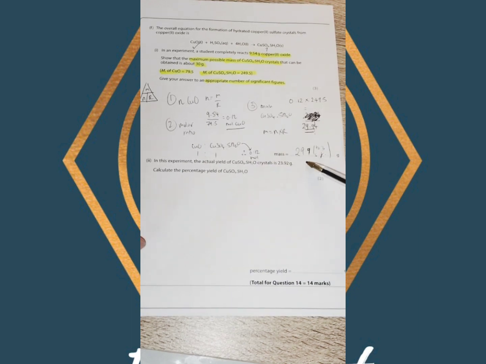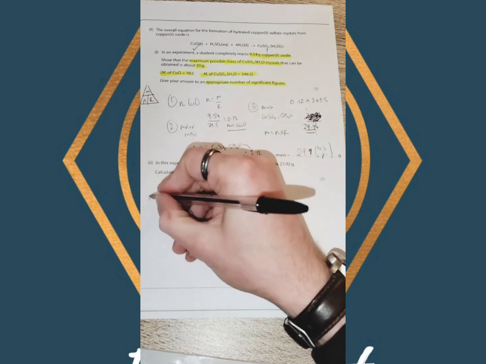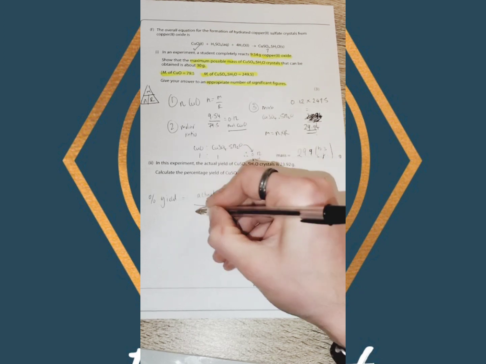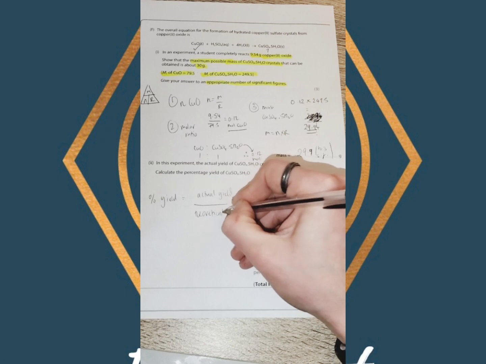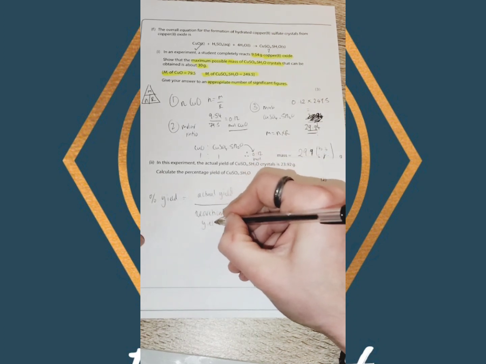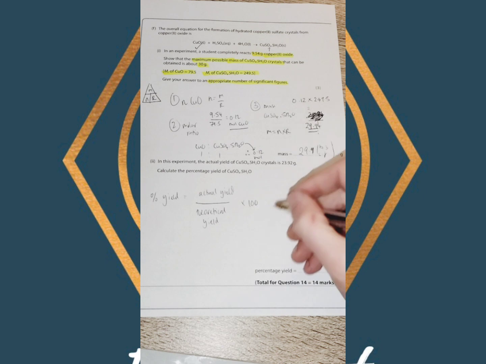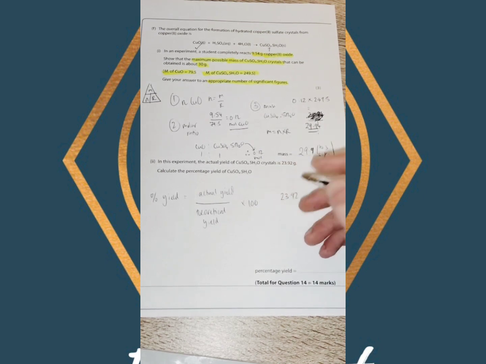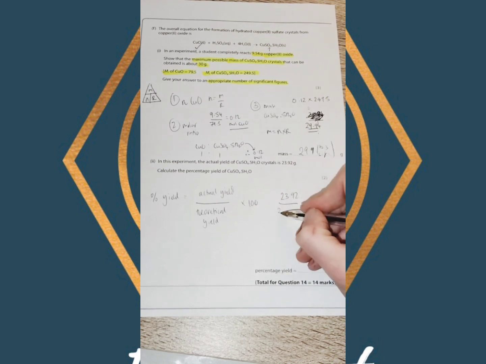Okay, so now finally, here we go. Let's work out our percentage yield. I'm going to use this number here for simplicity. Percentage yield calculations are always the same in terms of formula. It is the actual yield given to you divided by the theoretical yield you have calculated through your molar calculations times 100 to convert it from a fraction into a percentage, a value out of 100. So we're going to have 23.92 is our actual yield. We're going to take 29.9 as our theoretical yield given from our previous section.